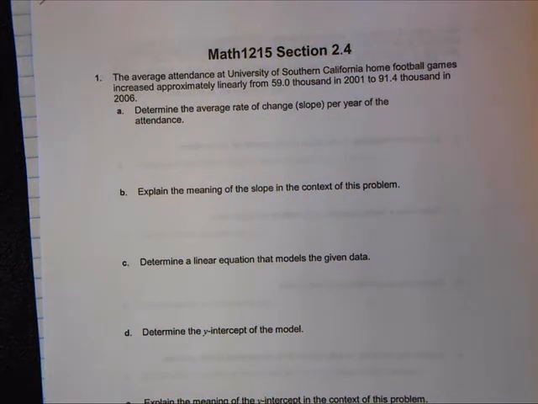Today, Section 2.4. We're going to have lots of exciting problems. What kind of problems are we going to have? Word problems, the favorite kind of problems. All right, so let's just do some word problems here.